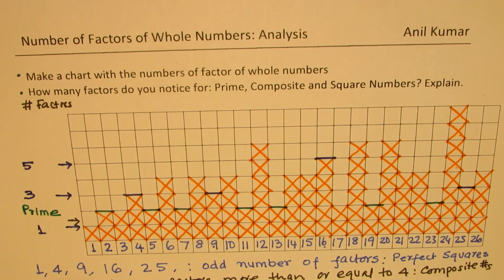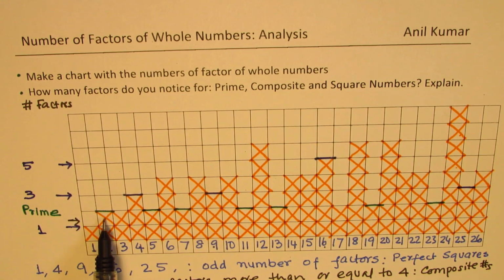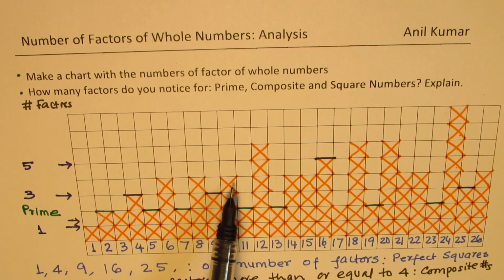Do you notice this? So from the number of factors we can conclude that 1 is the only number which has only one factor. If the number of factors is odd, then those numbers are perfect squares. Correct? And if the factors are only 2, then they are prime numbers. And if the factors are 4 or more and even, then it is composite numbers.